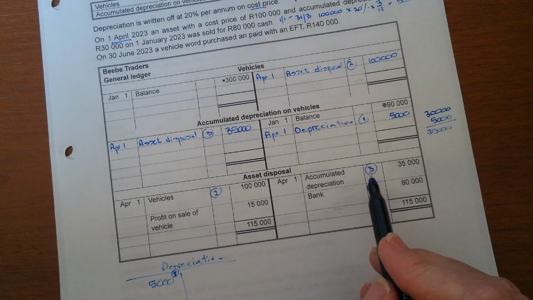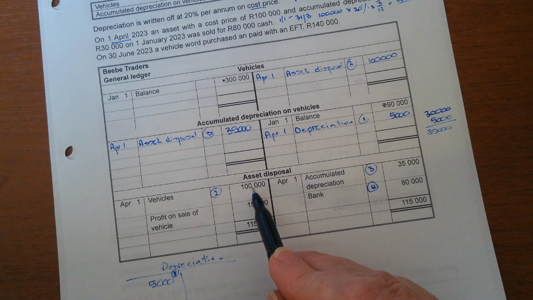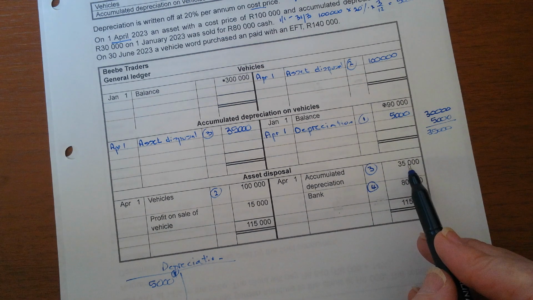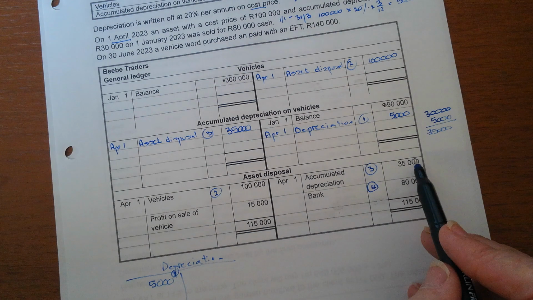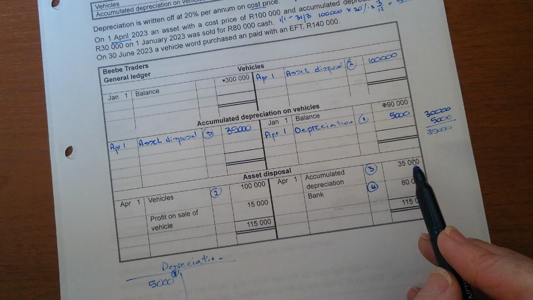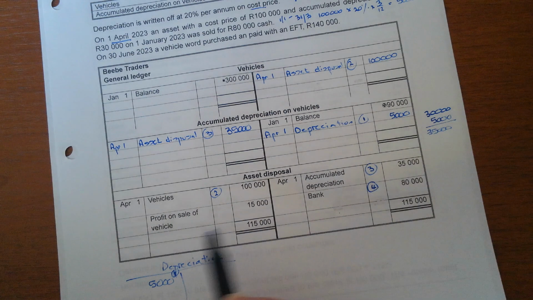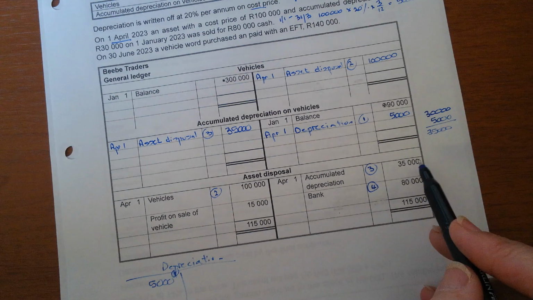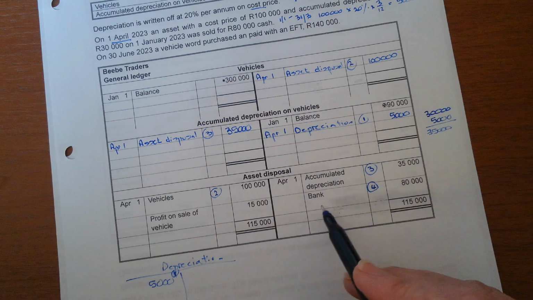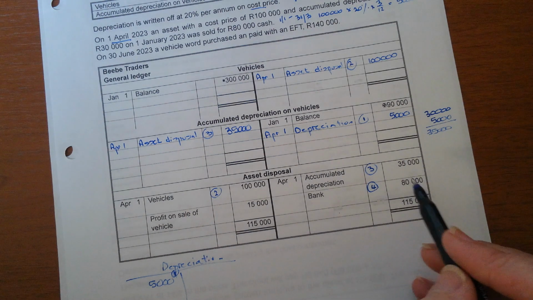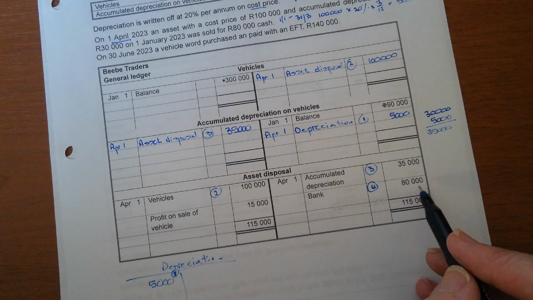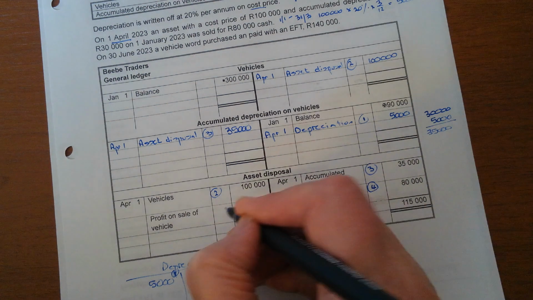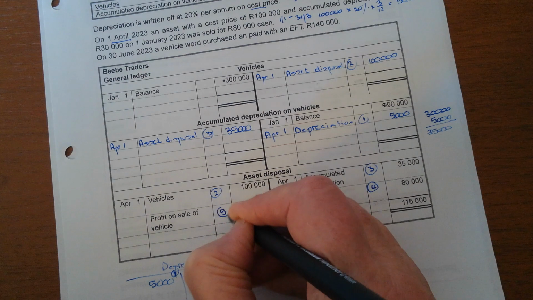The carrying amount of this asset is 100,000 minus the 35 is 65,000. If I sell it for more than 65,000, I make a profit. If I sell it for less than 65,000, I will have a loss. So I sold it for 80,000, so it means I sold it for a higher price and now I made a profit.